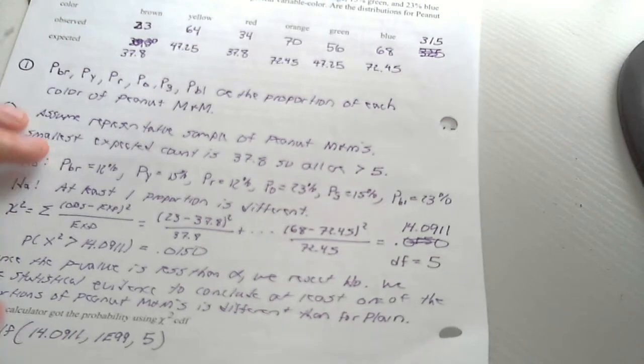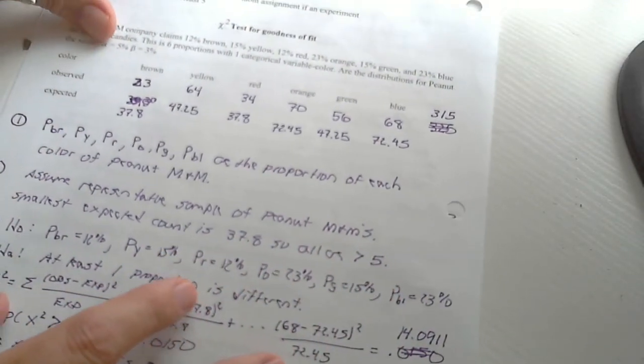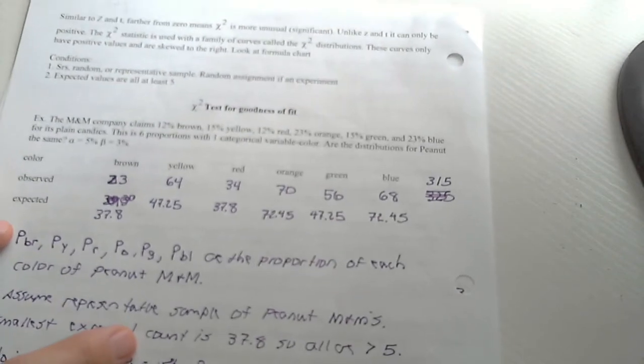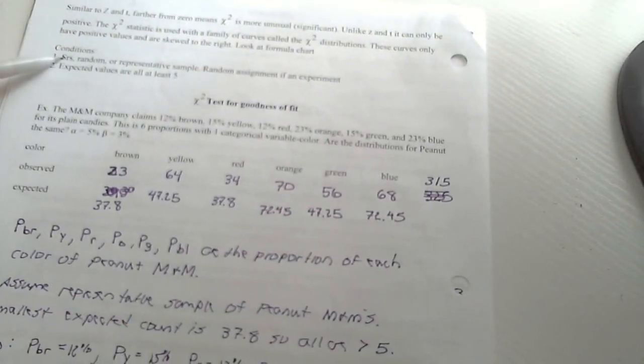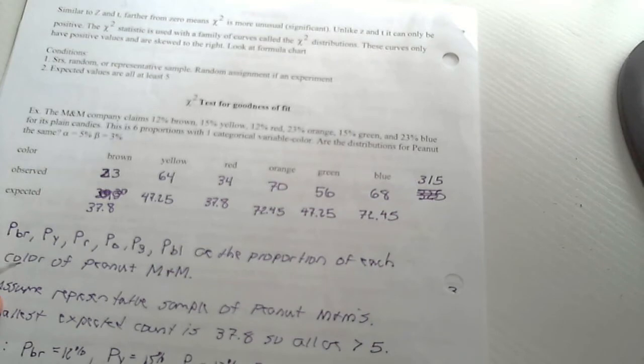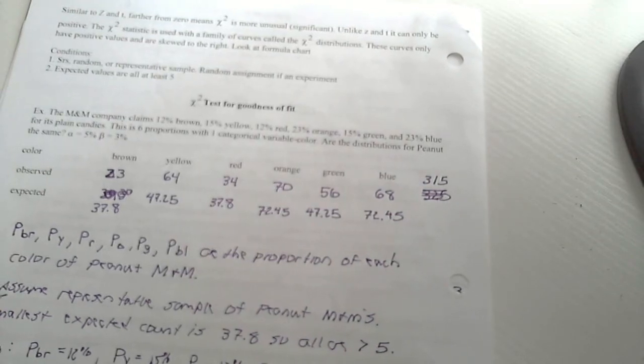All right, we're going to move on here to the back, and first we're going to look at the new conditions that we've got to deal with. The first one's just same old, same old. We need to have an SRS, a random sample, a representative sample, or in the case of an experiment, we just need to have random assignment to your control group and your treatment group.